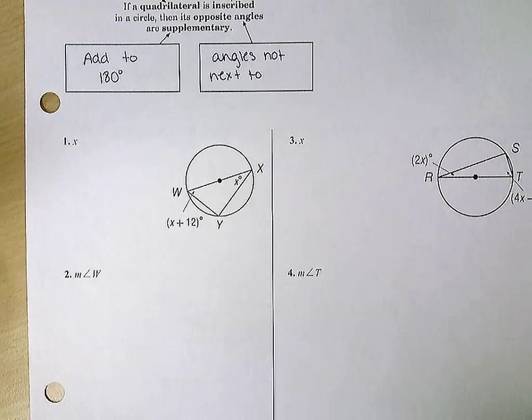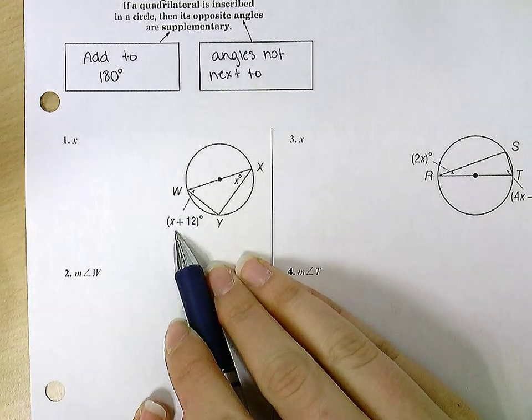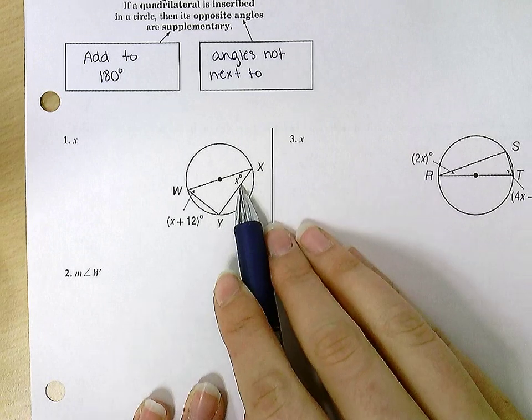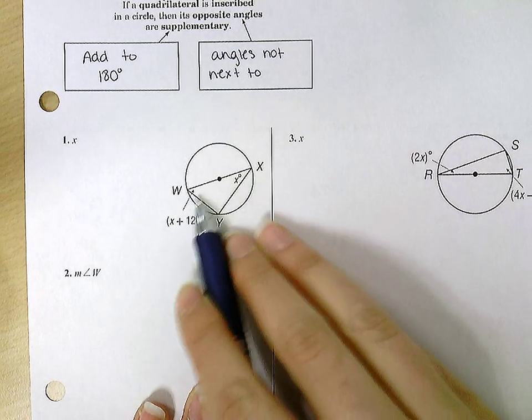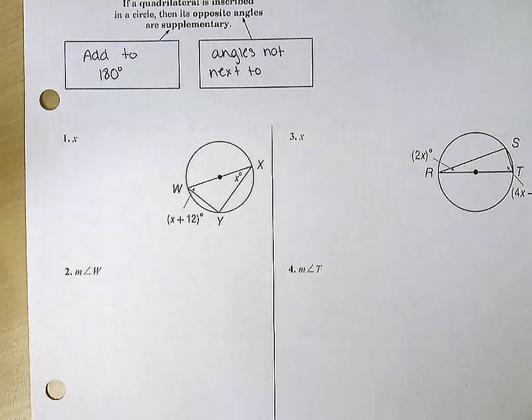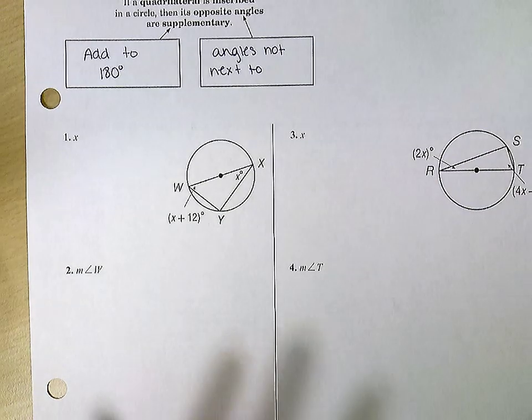So number 1, we want to solve for x. Okay, so I have W is x plus 12, and angle x is x degrees. Okay, what do I know about all 3 angles in a triangle? They add up to 180. So first, what I want to do is see if I can find what this angle y is. Okay?